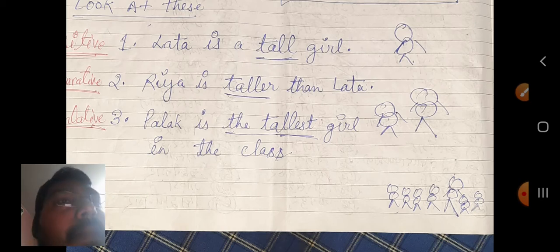And if it is "Palak is the ___ girl in the class," you see that there are more than two people, so you use the superlative degree.